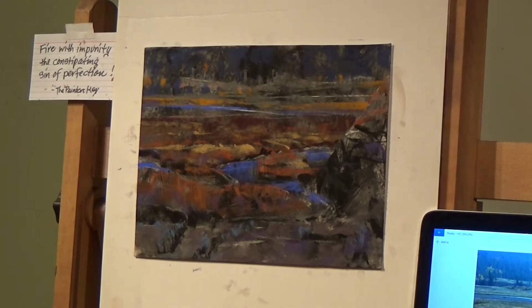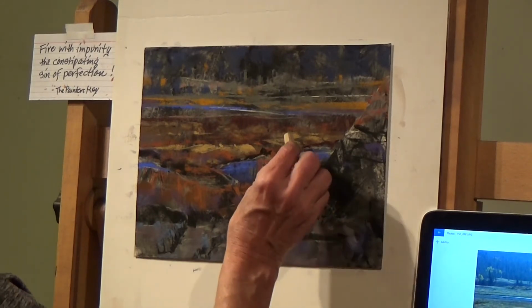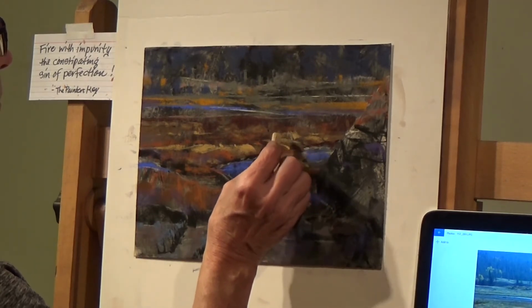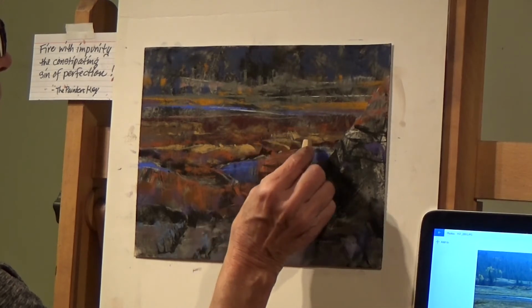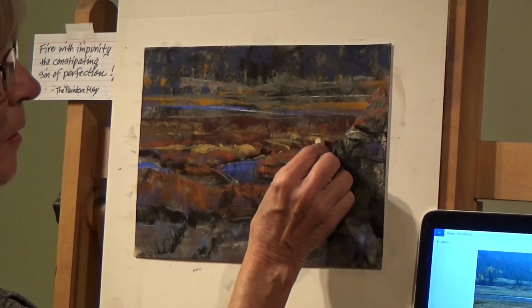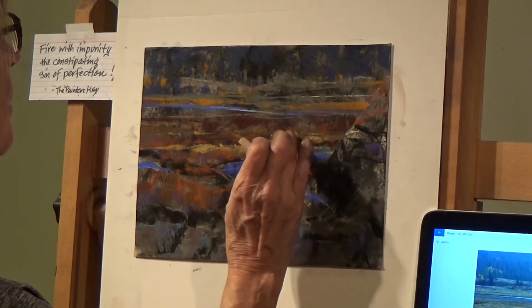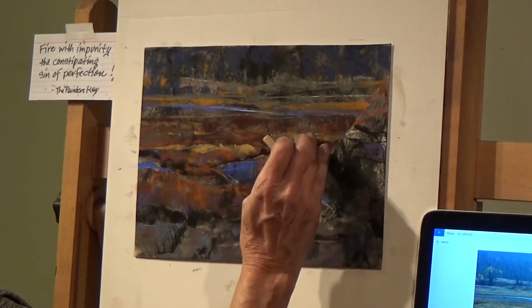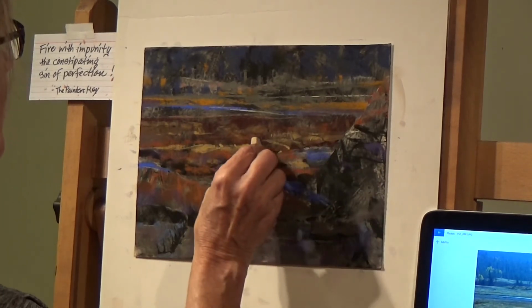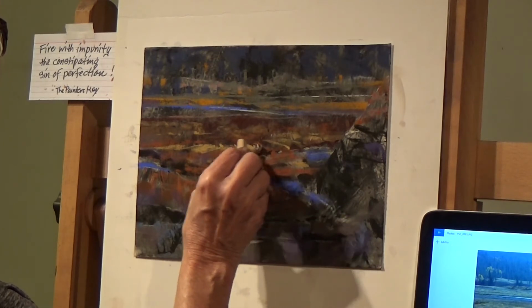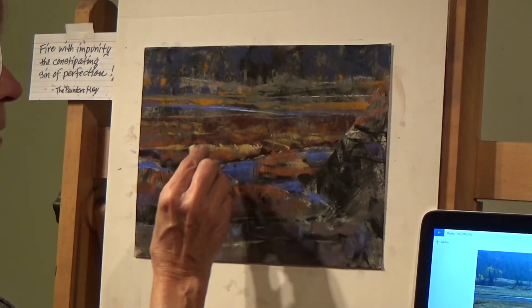She's coming along. I like some of that mid-ground. Yep, so we are putting in just a little bit of detail here, a few highlights. Remember, you have to figure out how much is enough and not overdo it.